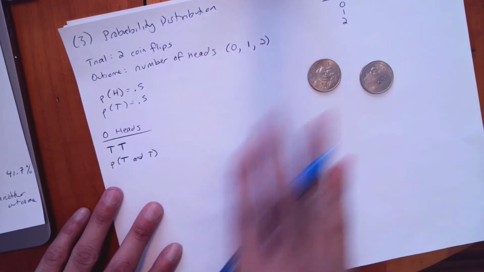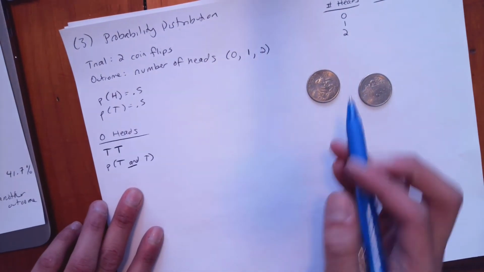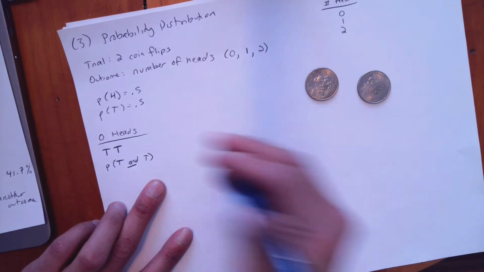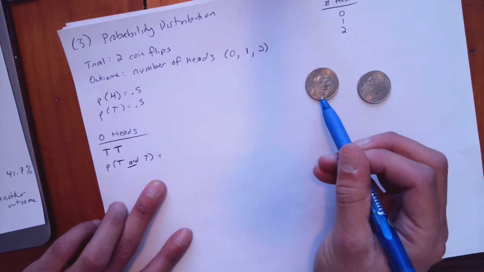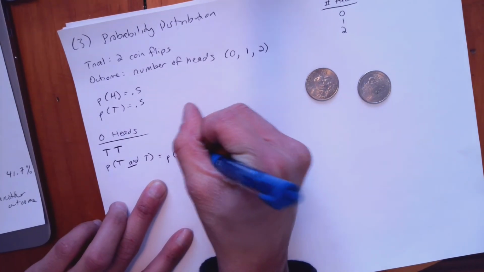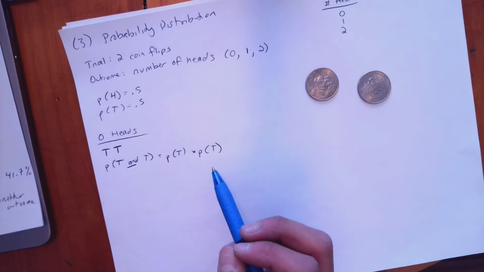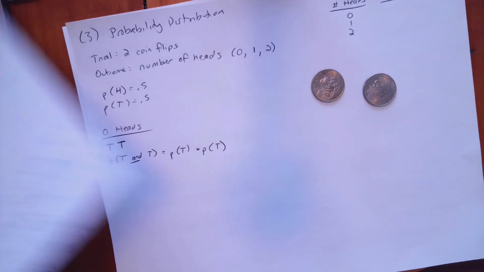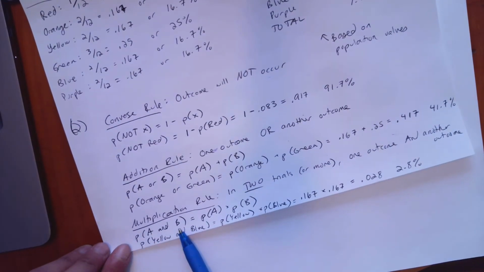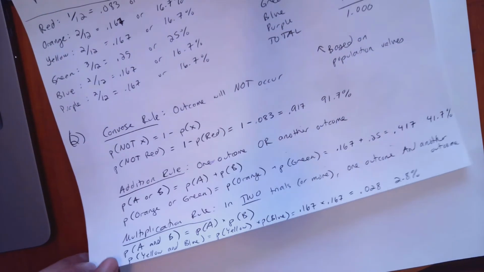So here we're going to use the multiplication rule. And we know that when we're looking at an AND, when we want to know the probability of getting one outcome and then another outcome, we're going to use multiplication. And so the probability of getting tails and then tails again is going to be given by the probability of getting tails times the probability of getting tails. And again, this is the multiplication rule that we learned over here, where the probability of getting one outcome and then another outcome in two independent events is given by the probability of one outcome times the probability of another outcome.